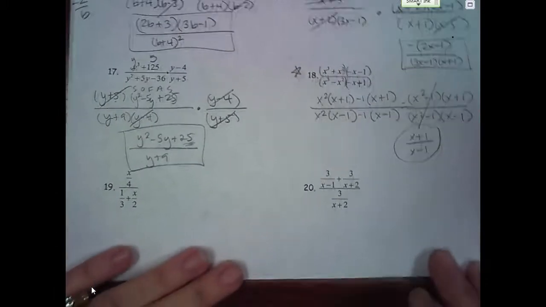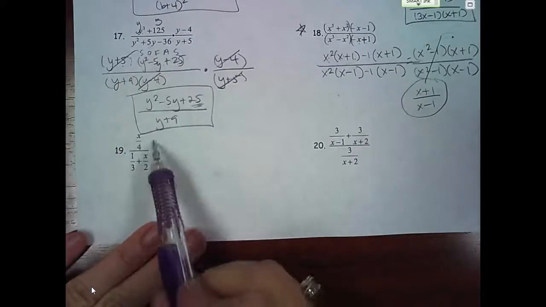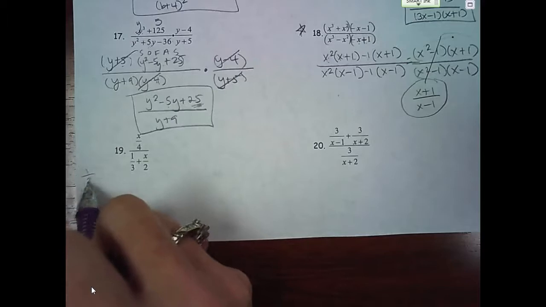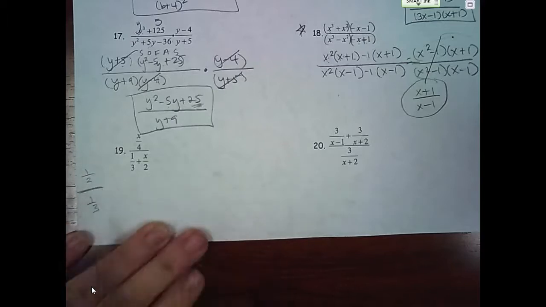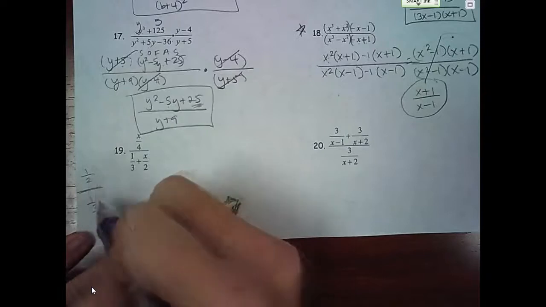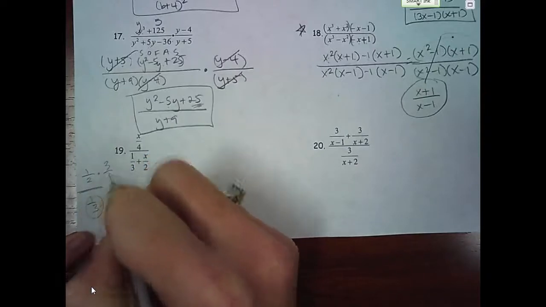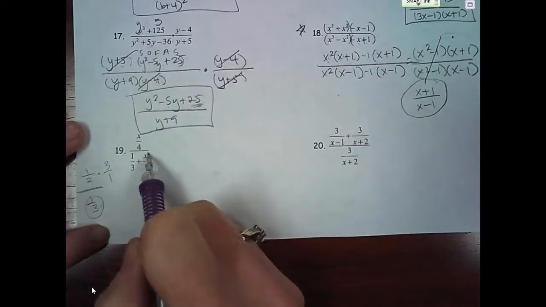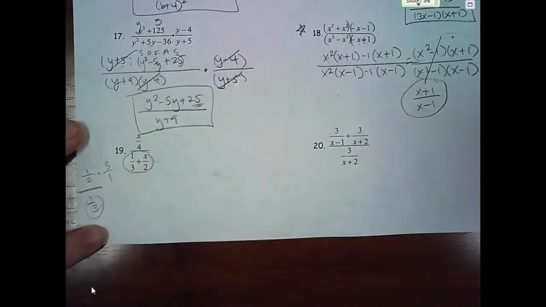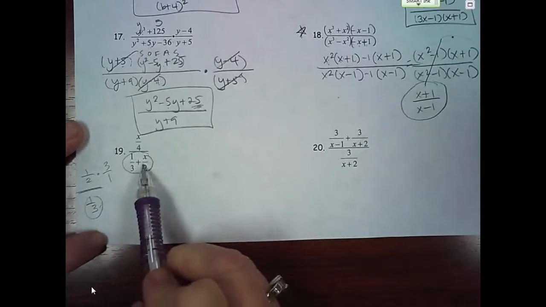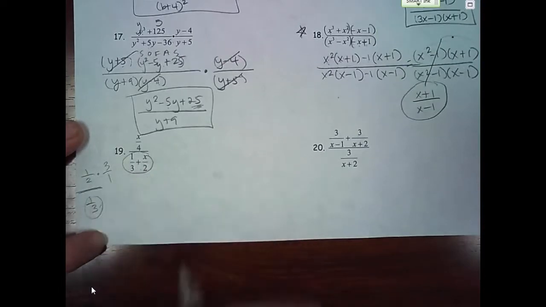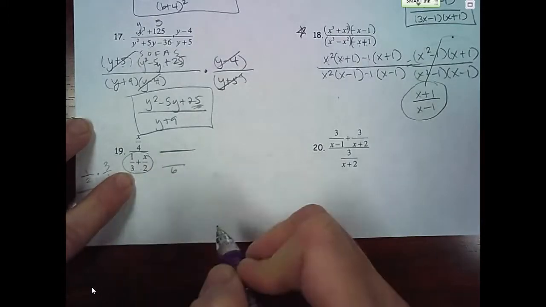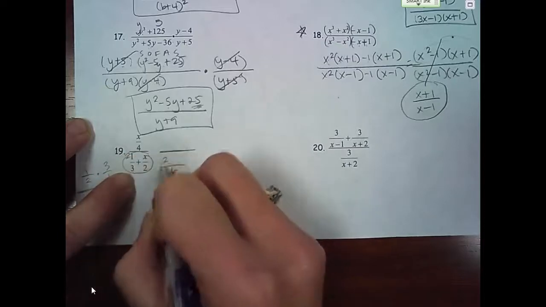19. Okay, we're almost finished, guys. This is a complex fraction, right? So if you think about it, remember, if you have something like 1/2 divided by 1/3, a fraction on the top and a fraction on the bottom, you just flip this to become 3/1. Okay, well, you can't flip this yet because you've got to clean this up first, right? You've got to find a common denominator, clean it up, then flip it. So if we take care of that, a 3 and a 2, my common denominator is 6. That means this needs a 2, and this needs a 3.